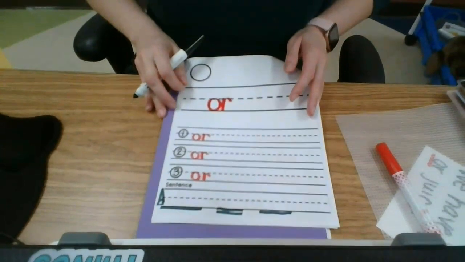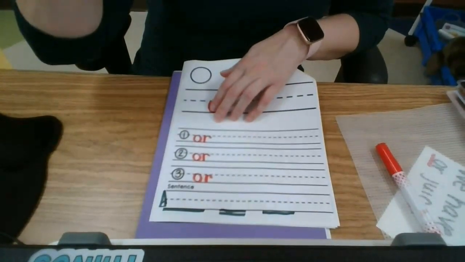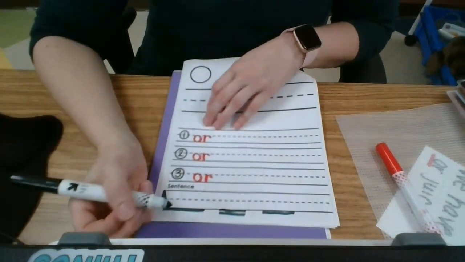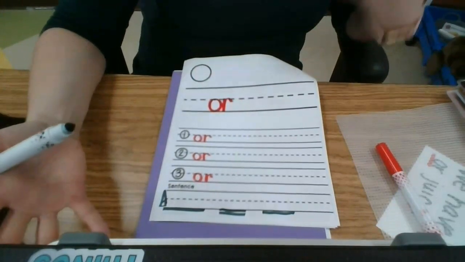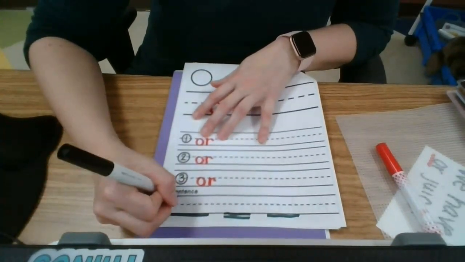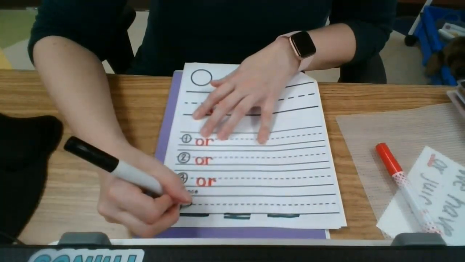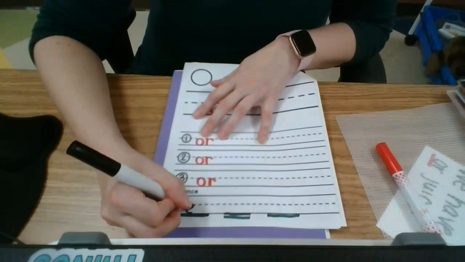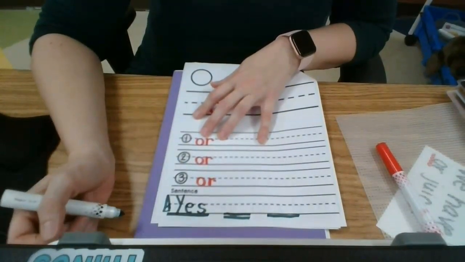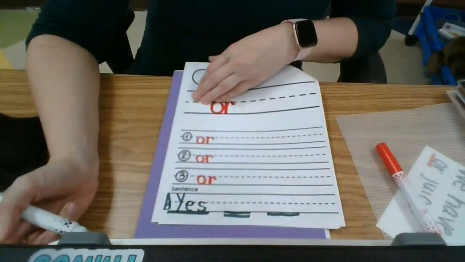So our first word is the word yes. And this is a really tricky one, but you might see this one a lot when you're on your computers and when the game is asking you, like, do you want to keep playing? You might see the word yes. And that word is spelled Y-E-S. Yes. Y-E-S. Yes.